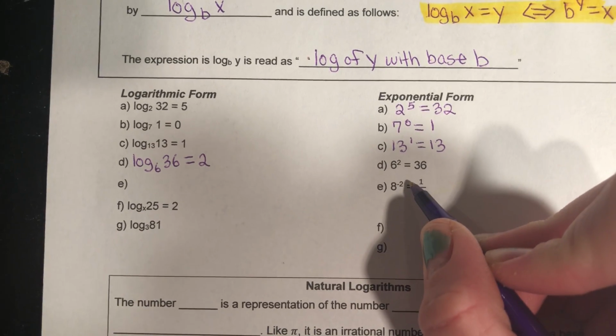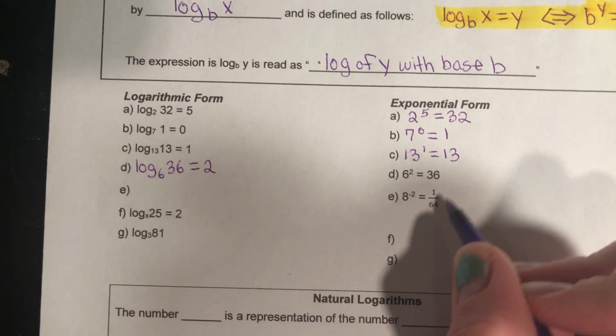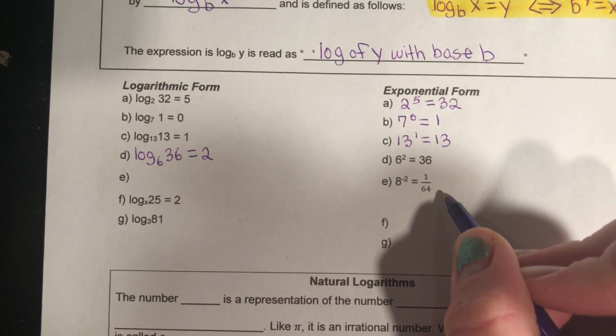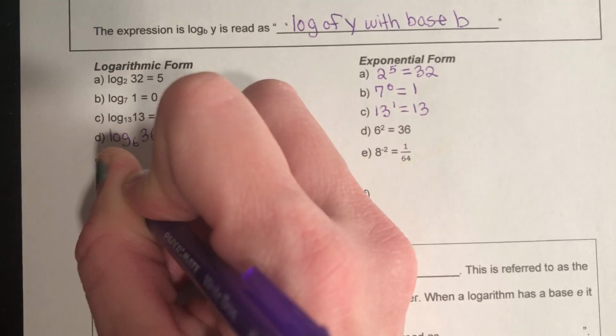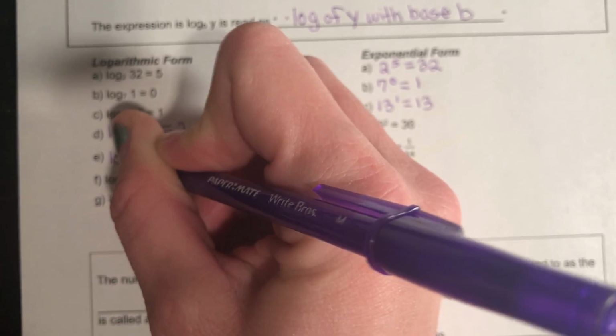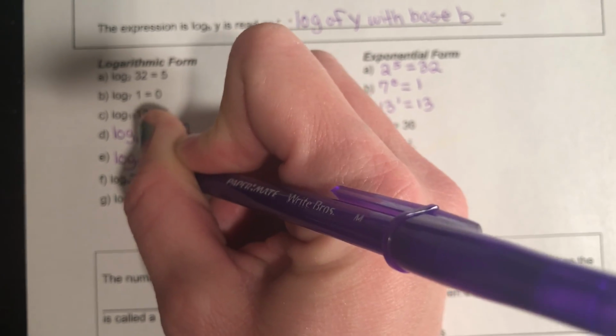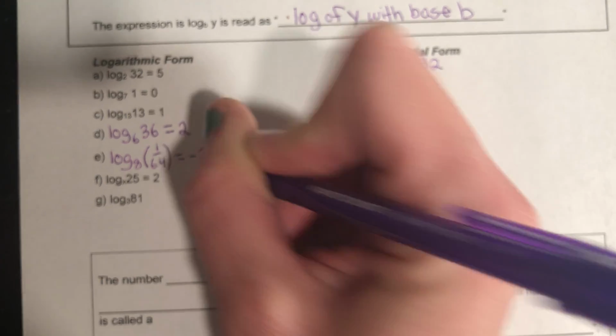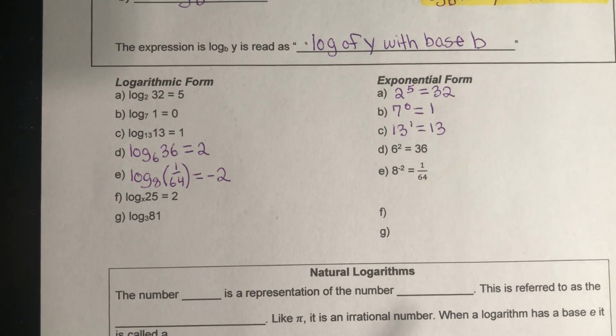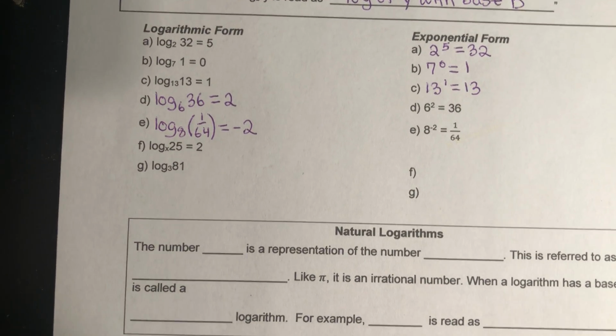8 to the negative 2nd equals 1 over 8 squared, or 1 over 64. All right, that means we have log with a base of 8 of 1/64 equals negative 2. All right, moving on.